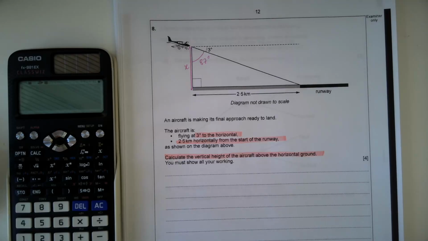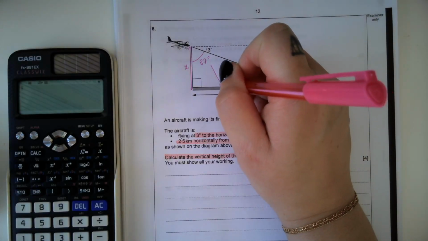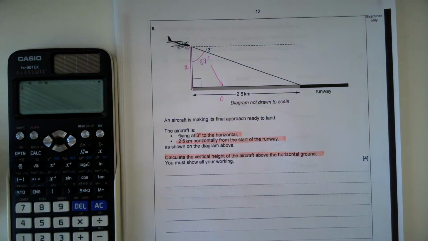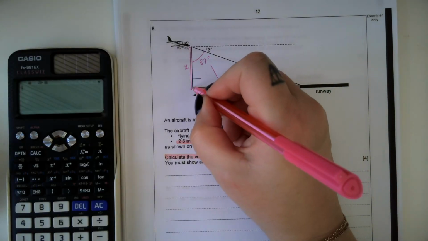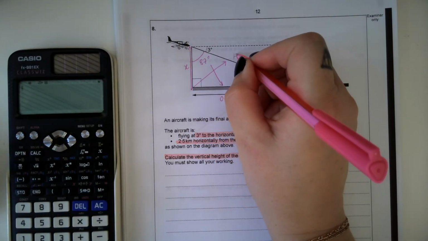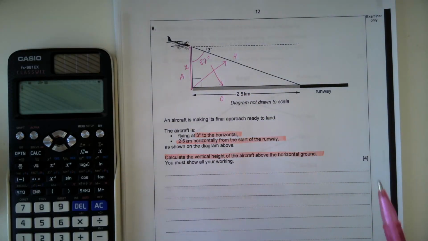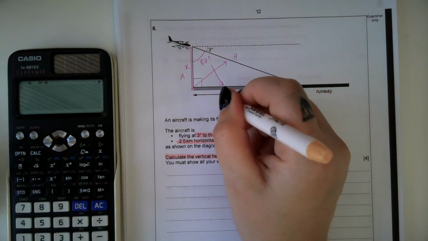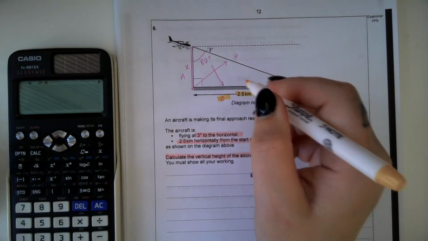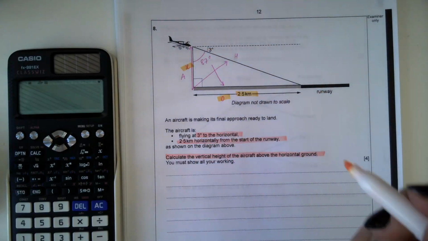So let's start by labelling our sides. The opposite side is always opposite the other angle. The hypotenuse is opposite the right angle. And the adjacent is next to the other angle, or the side that we haven't yet labelled. For this question, we've been given the opposite side as 2.5. We're looking for the adjacent side.